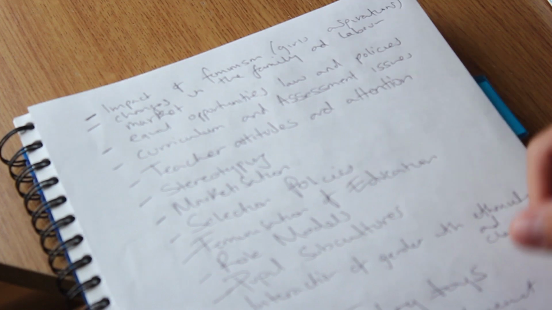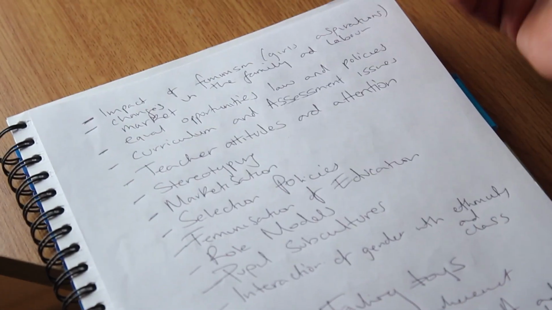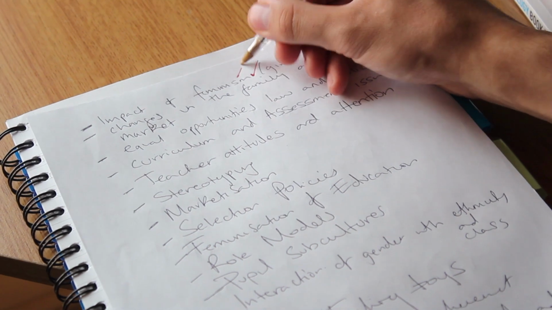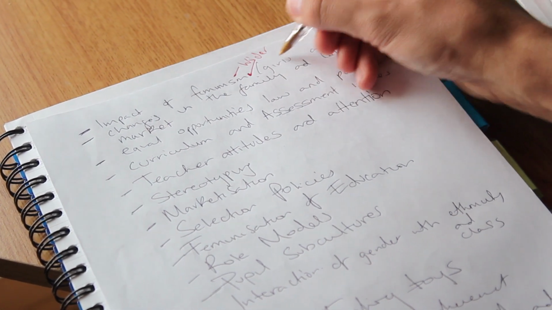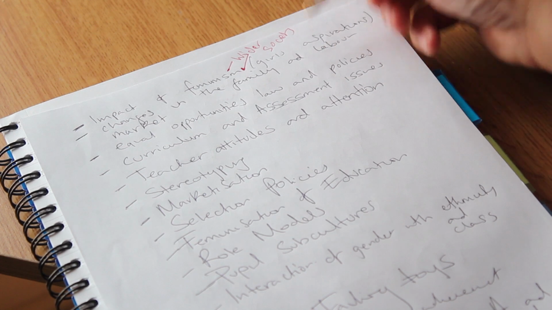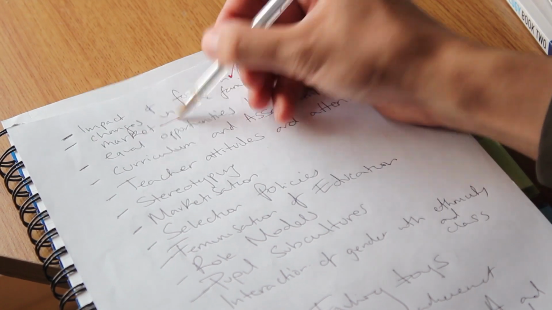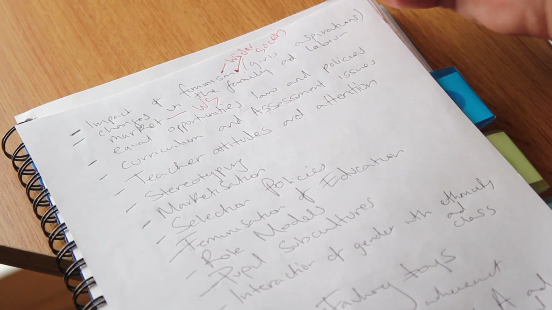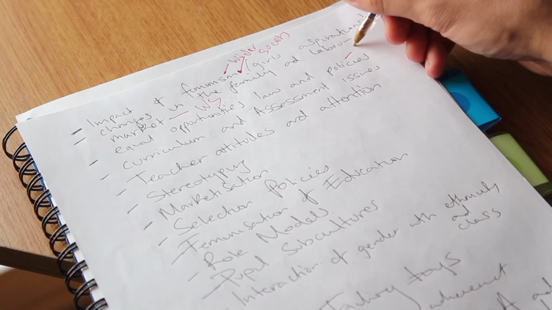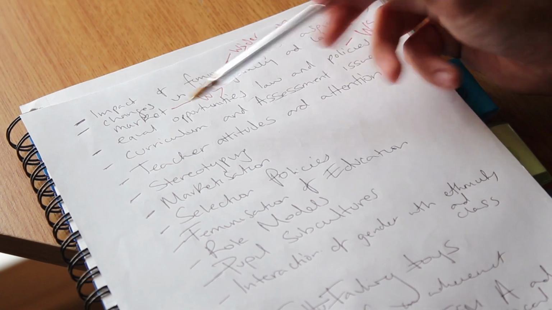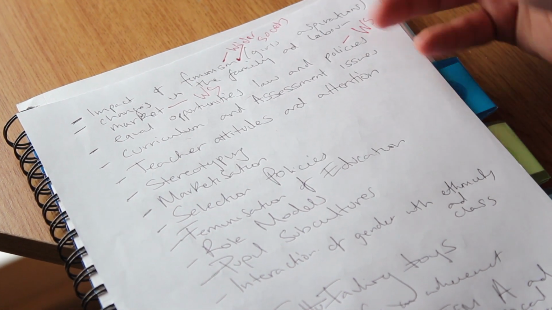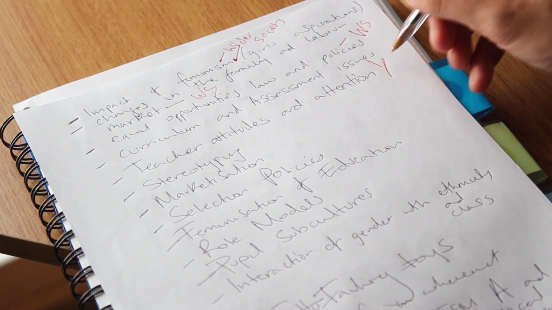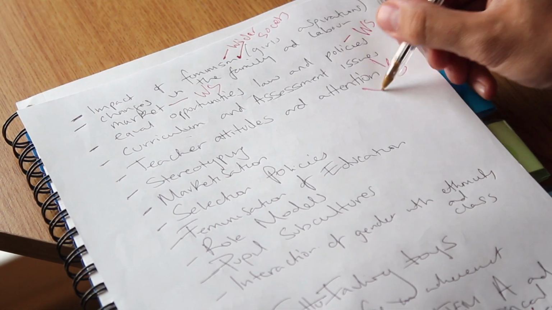Right, okay, so within the item, here's some of the concepts I could include within my essay. The impact of feminism, because it's asking me to look at wider society as well as within school. So wider society. Changes in the family and labour market, again wider society. Equal opportunities and laws, policies, again wider society. Curriculum and assessment issues, so that's within schools.